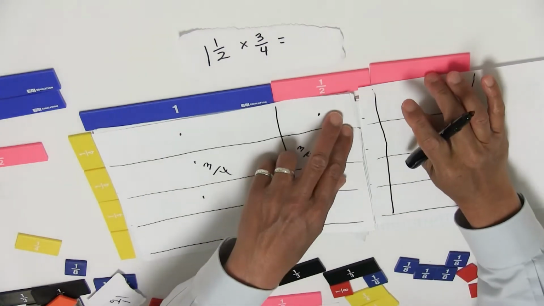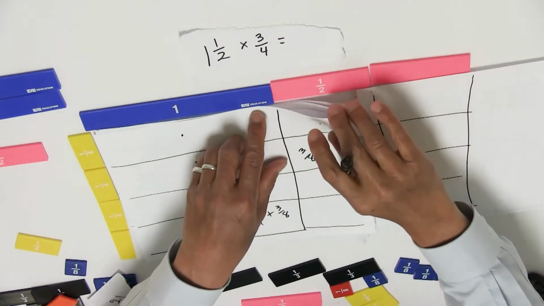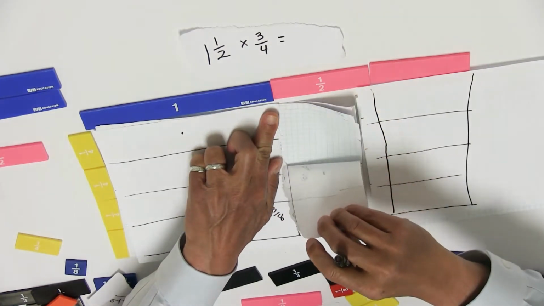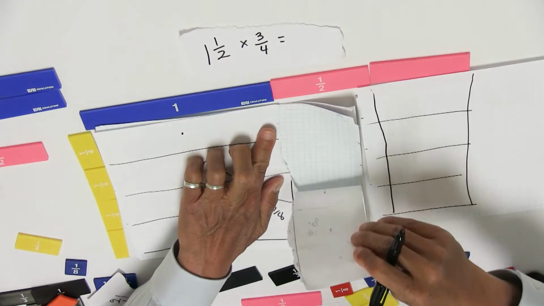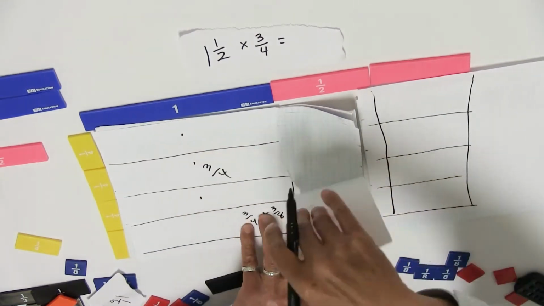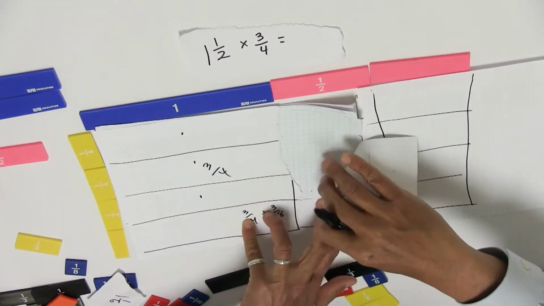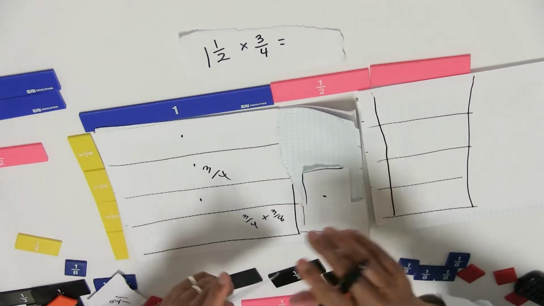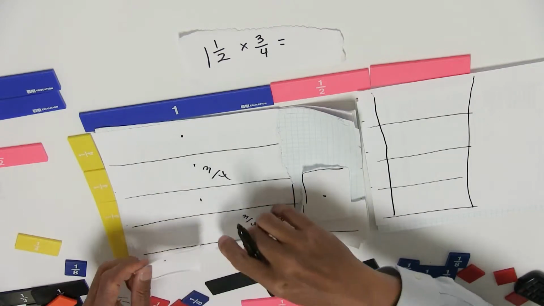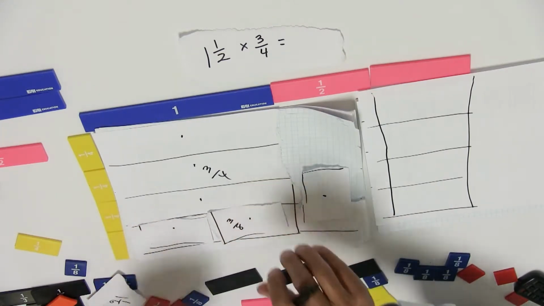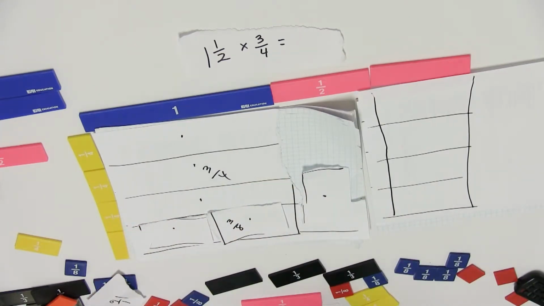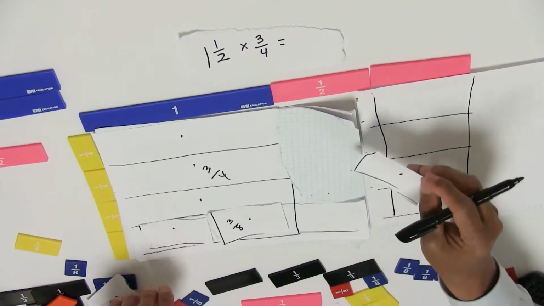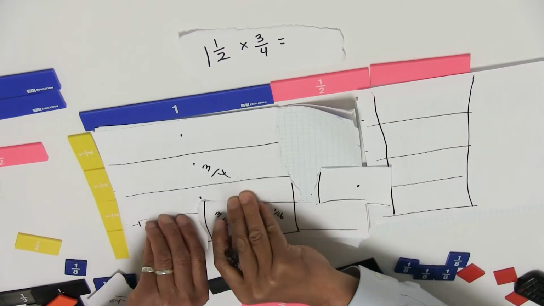And so to find the final answer, this right here is that 3/8. And I know that 2 of those 8s fit into a fourth. So I've got 1/8 left over. So I've solved the problem here.